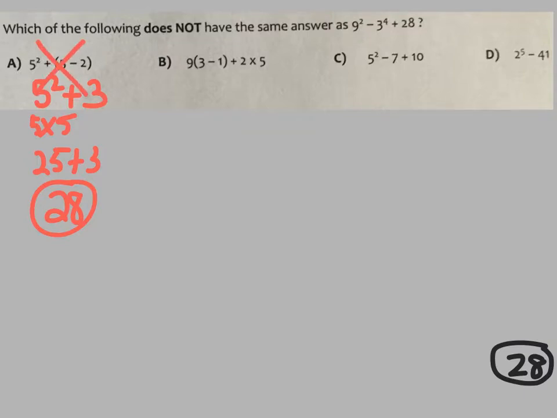Let's try B. 9 times, and in parentheses 3 minus 1, plus 2 times 5. PEMDAS says do the parentheses first, so 9 times 3 minus 1 is 2, plus 2 times 5. Then it says do exponents next. We don't have any. Then it's multiply or divide, whichever you see first. So I see multiplying here, 9 times 2. You'll remember when there's no operation sign between a number and parentheses, it's multiply.